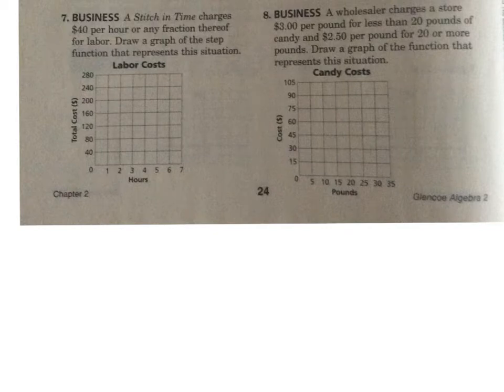All right, so we have the word problems. We have some step functions going on. So if we look at number 7, it says a stitch in time charges $40 per hour or any fraction thereof for labor. Draw a graph of the step function that represents this situation. So here's what they're basically saying. It's sort of like that greatest integer step function that we were looking at in class.